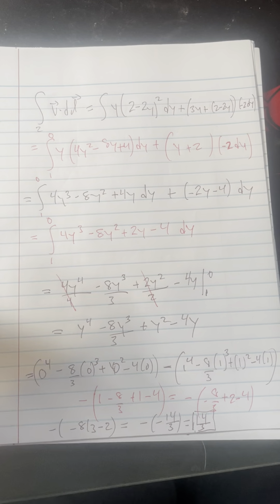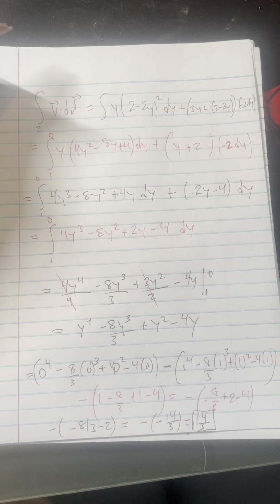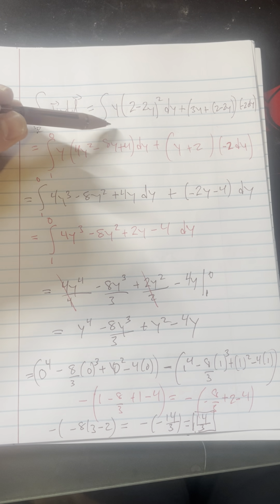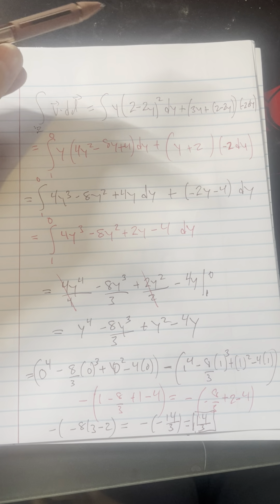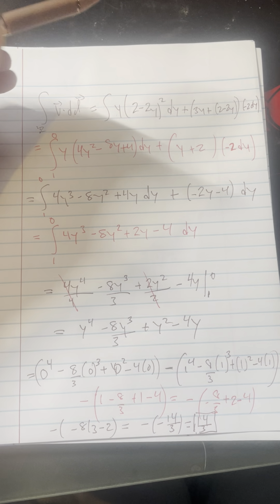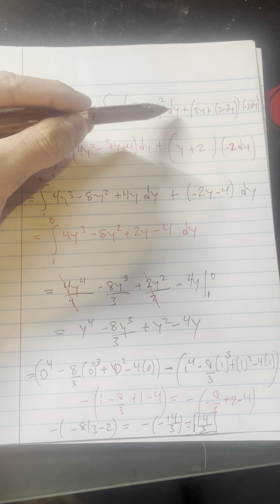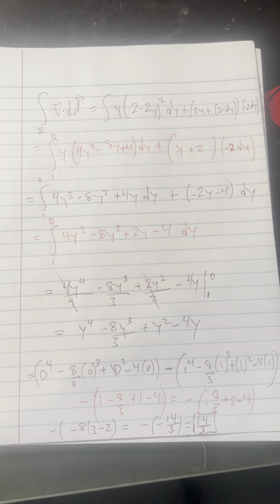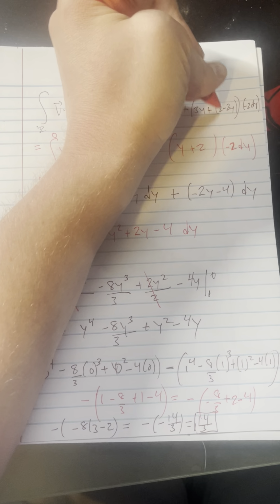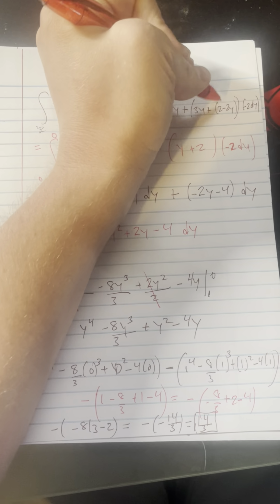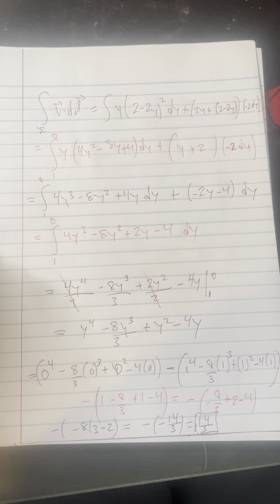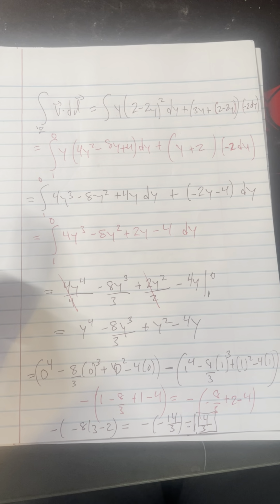So when we take our v dot dl over path number 2, it's going to be this y times z squared, but z is 2 minus 2y, so we have (2 minus 2y) quantity squared dy plus 3y plus, and I put this in its own little parentheses, (2 minus 2y), and it's multiplied by minus 2 dy due to the substitution we used for z.